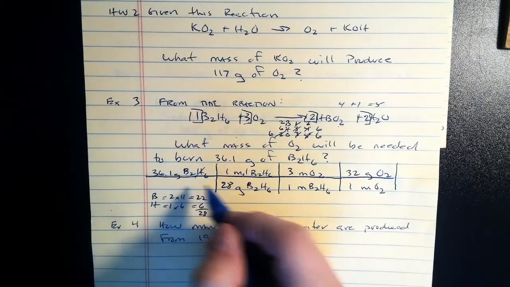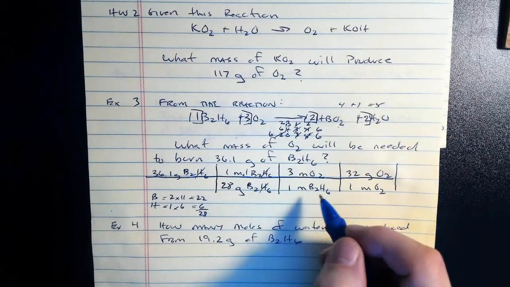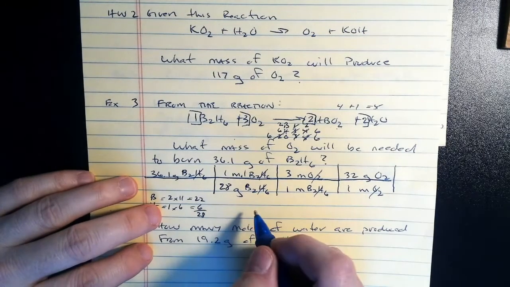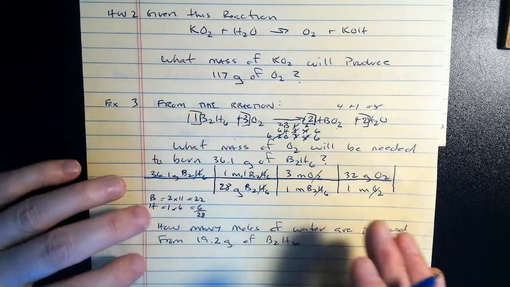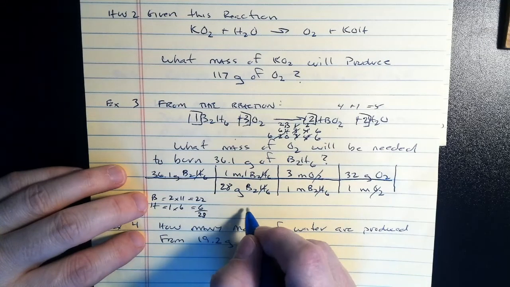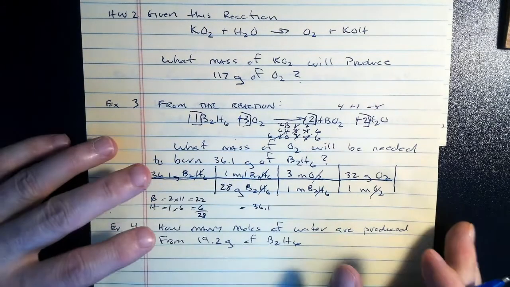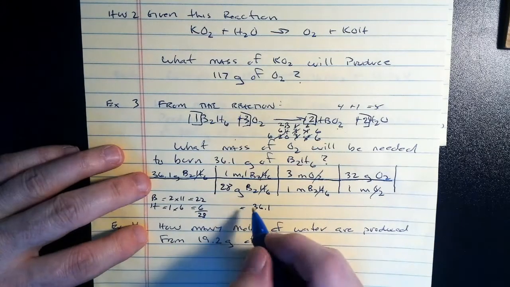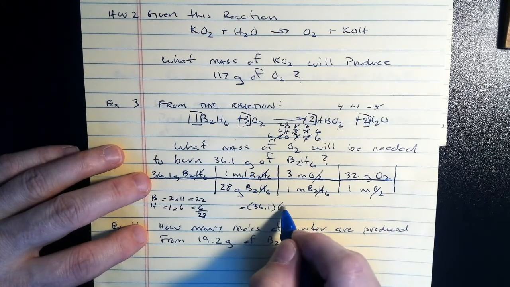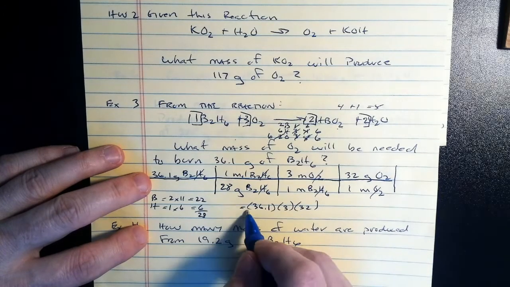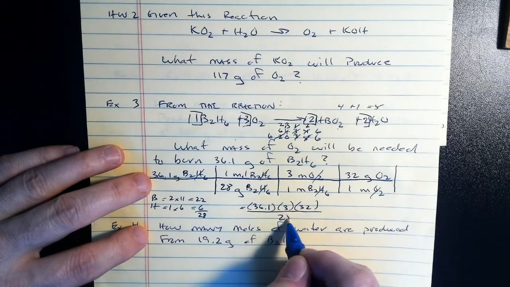Okay, and we can cancel out our units. And I want you to pull your numbers over. Again, I apologize for not leaving enough room. It's equal to 36.1. Ones drop out. Numbers on top stay on the top. This is times 3 times 32. And numbers on the bottom stay on the bottom. It's like multiplying a fraction.